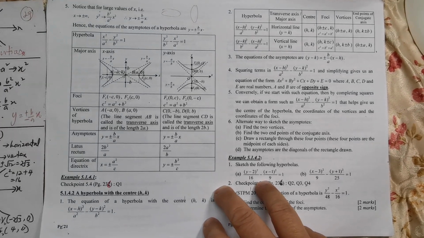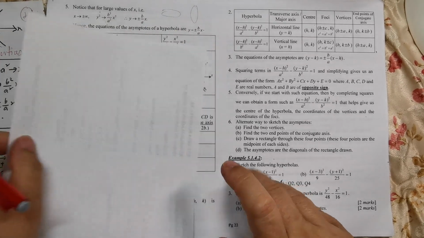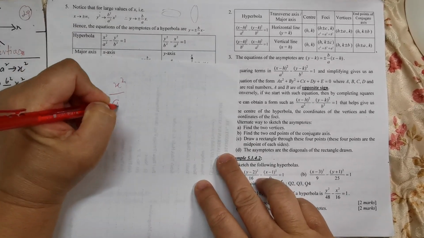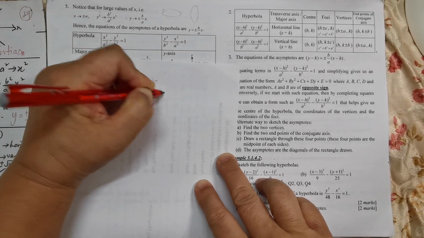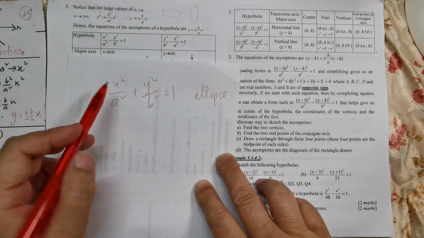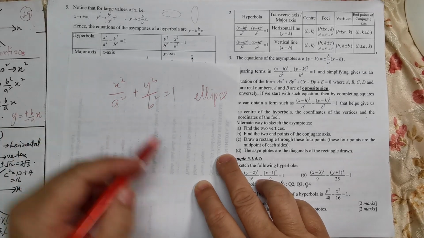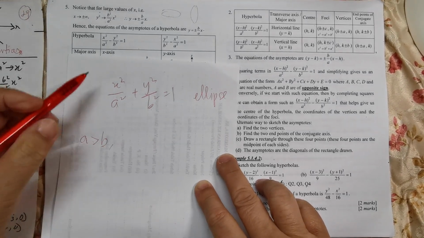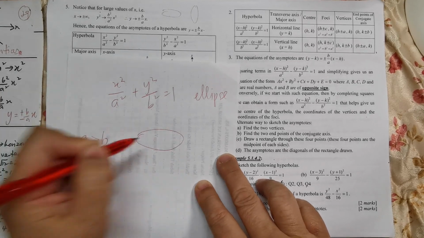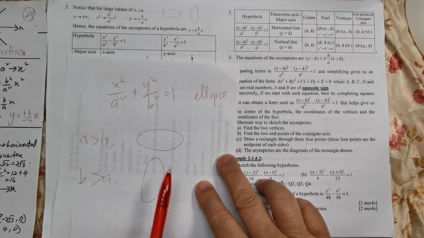I repeat one thing for hyperbola. Remember, how do we determine whether it is horizontal or vertical? For ellipse, x squared over a squared plus y squared over b squared equals 1. How do we determine it is horizontal or vertical? We look at A and B. If A is bigger than B, it's horizontal. If B is bigger than A, then it's vertical. Remember, this is for ellipse.